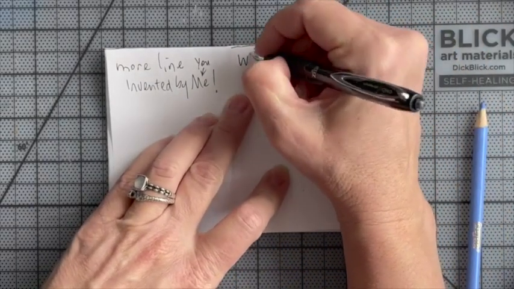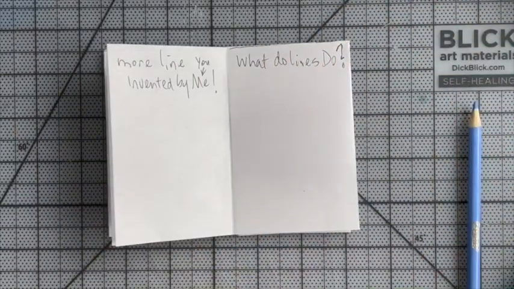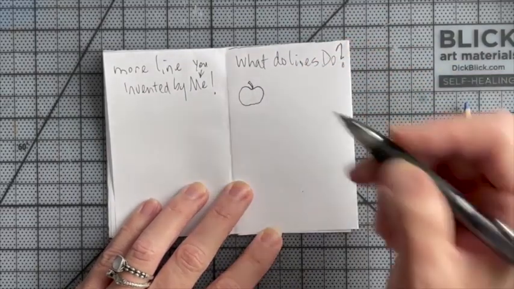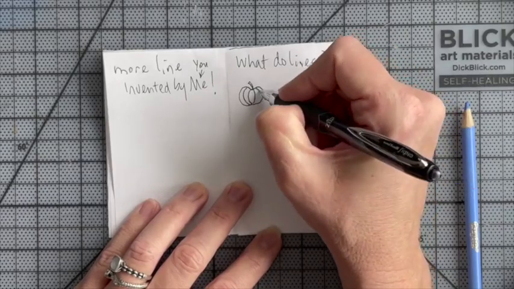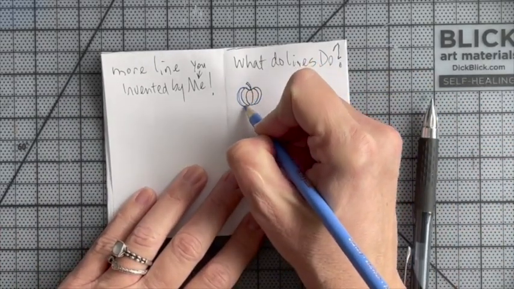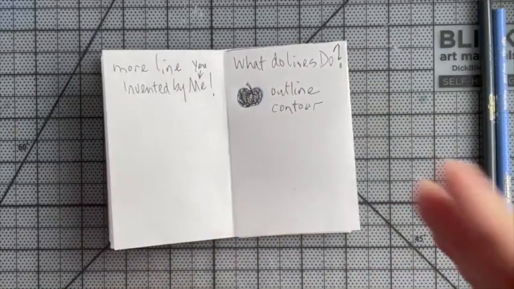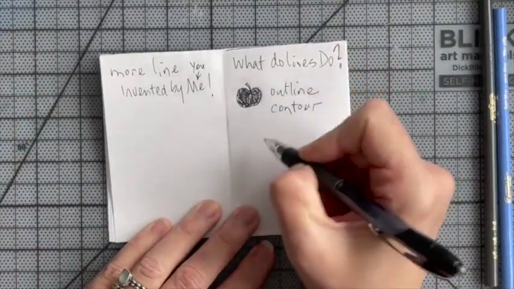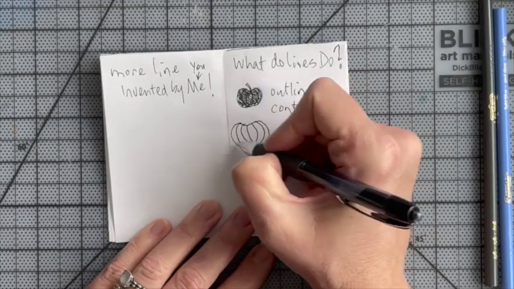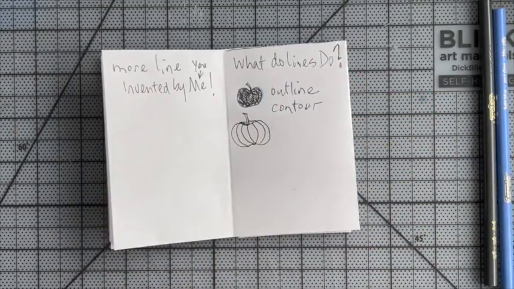Let's talk about, what do lines do? Why do we need them in art? Why do we need them? If I draw an apple, it sort of looks like a pumpkin, doesn't it? Let's make it a pumpkin. My apple became a pumpkin. The lines can outline. They can go around the outline and describe the thing. So we can have outline lines. You can also describe the contour of the thing, the form of the thing. So maybe these curving lines inside of my apple pumpkin describe the fact that this is curved. So that can come along with contour.